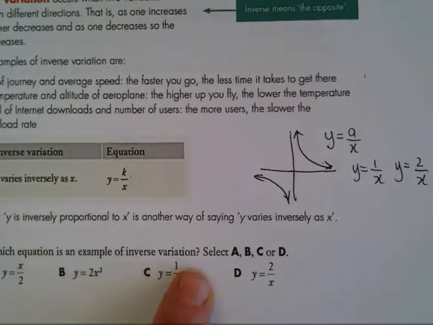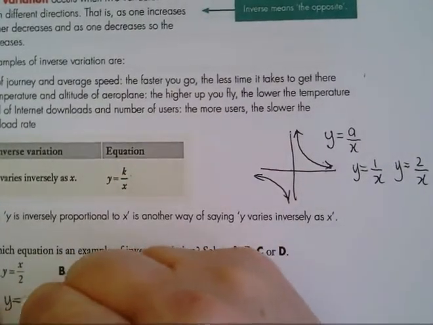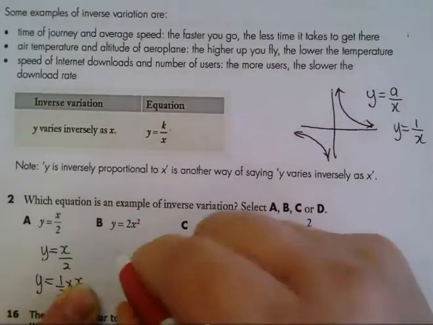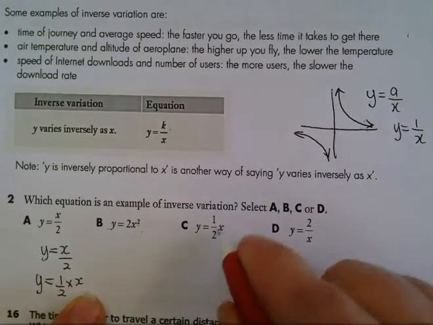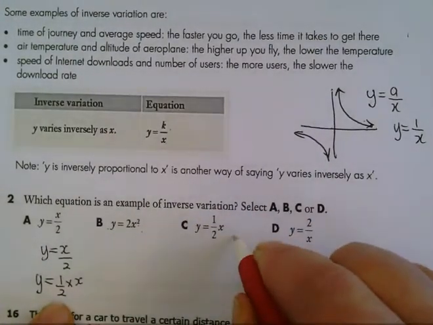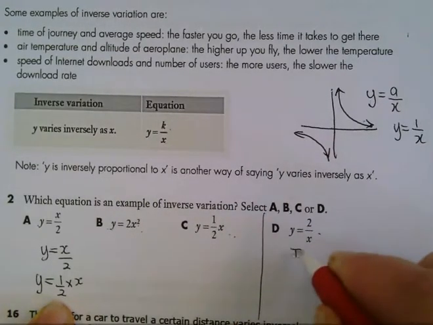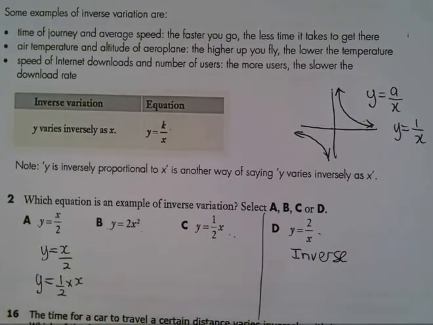So which equation is an example of inverse variation? See this first one? That's really y equals x over 2, or y equals a half times x. So that is not inverse, that's direct. This is y varies as the square of x, which is the same as the first one, a half times x. This one is inverse. The x and the y have to be on different rows: one on the numerator, one on the denominator.